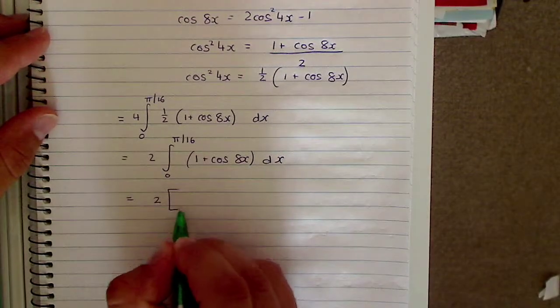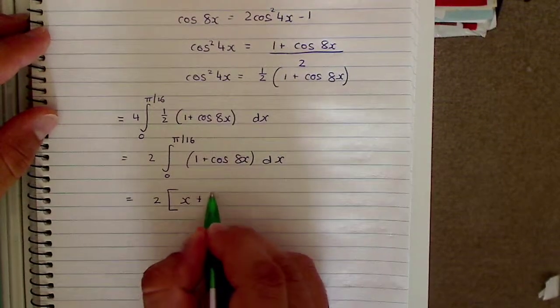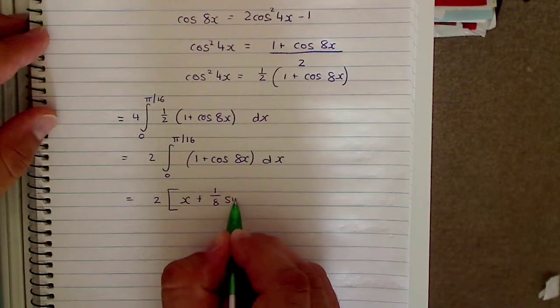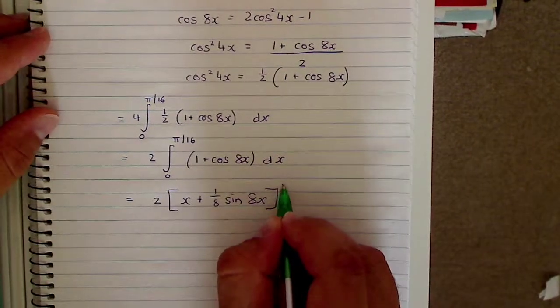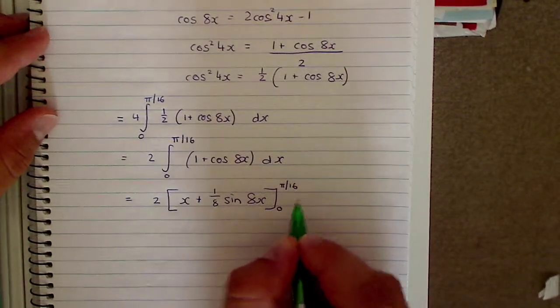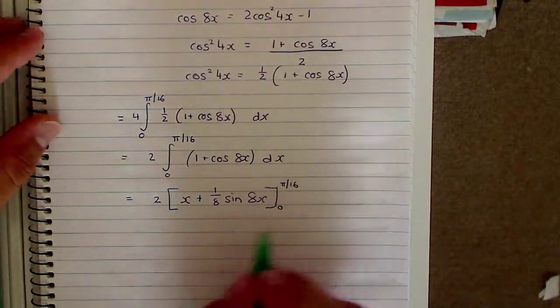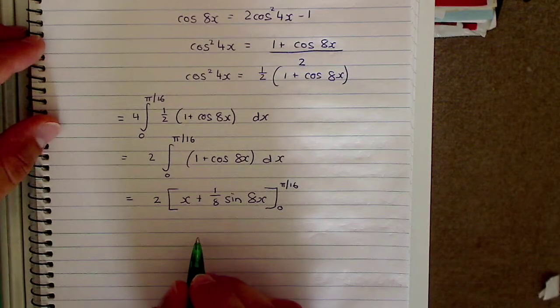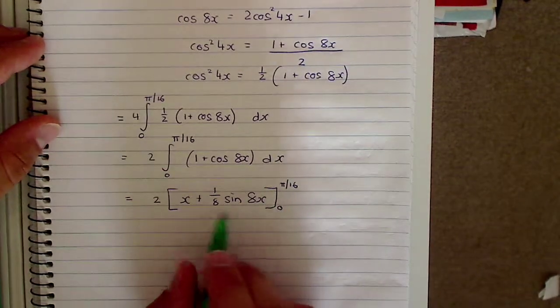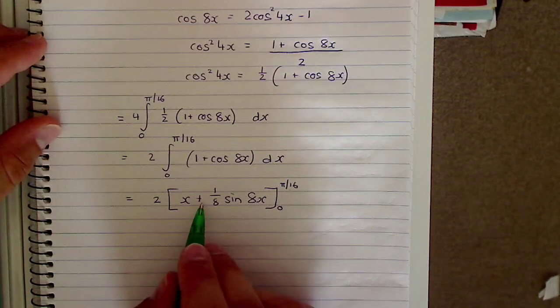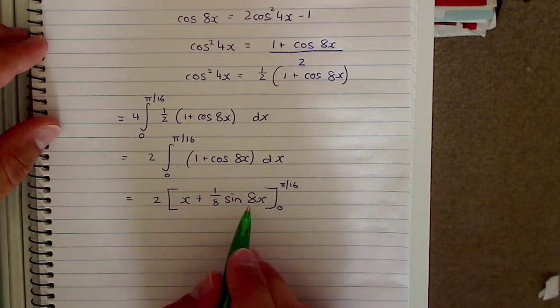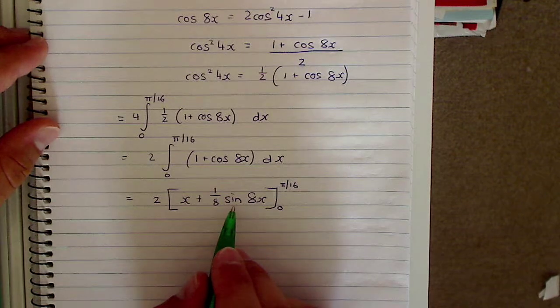Now we can solve for our integral. We get 2 times x plus 1 over 8 sine 8x, from 0 to pi over 16. We're not adding a plus c because it's a definite integral. We are going to evaluate this, so just be careful with evaluation. The pi over 16 substitutes in first, and then you substitute the 0. So if you need your calculator for this part, that's fine.